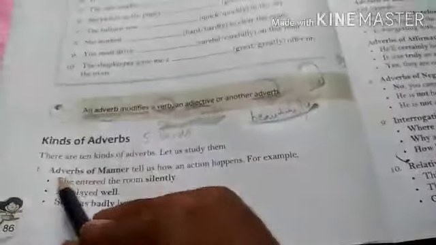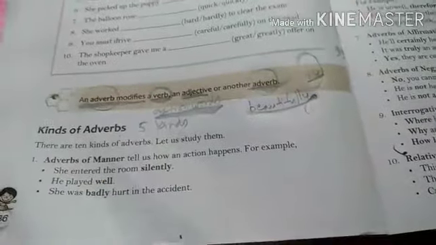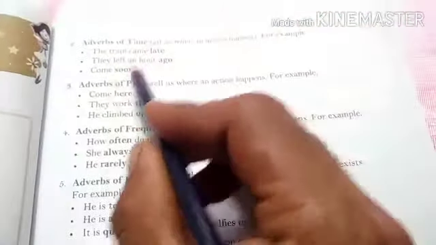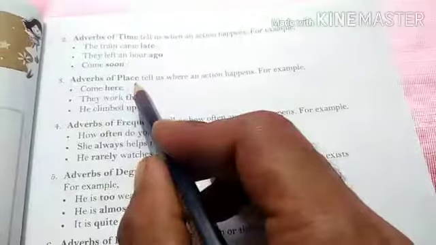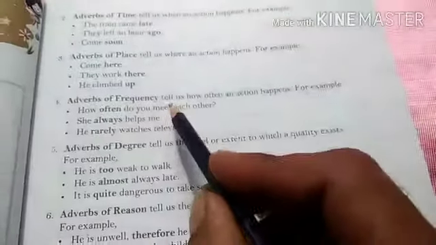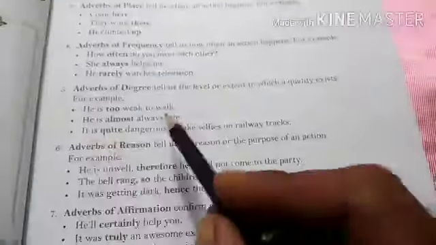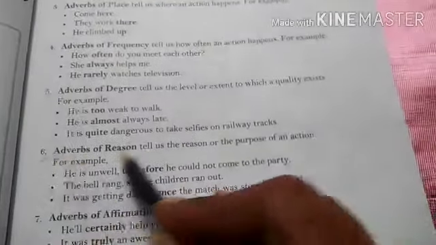Number 1 is adverbs of manner. Number 2 is adverbs of time. Number 3 is adverbs of place. Number 4 is adverbs of frequency. Number 5 is adverbs of degree. And number 6 is adverbs of reason.